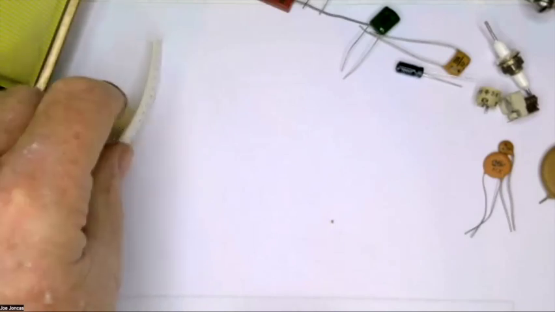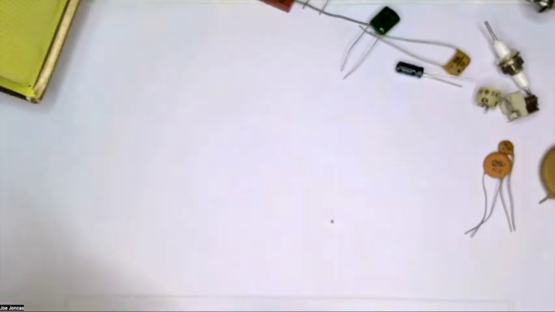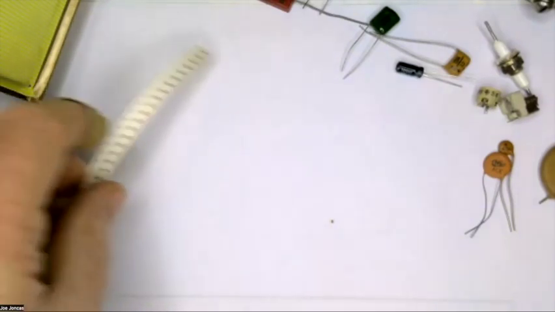Those would be rated at a very low voltage, right? Well, no, these are probably 25 volts or so. Okay, so you could use them just about anywhere. Yes, yeah.